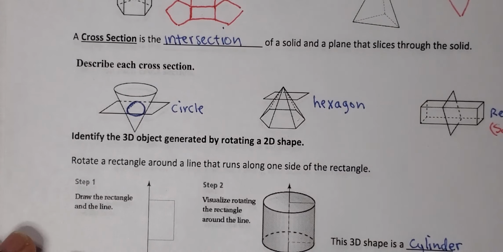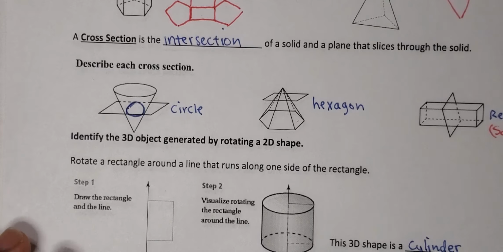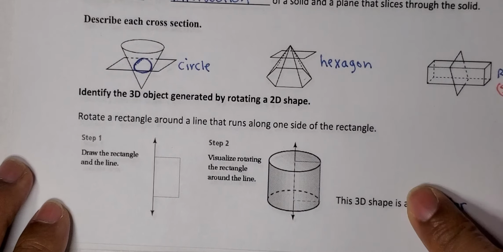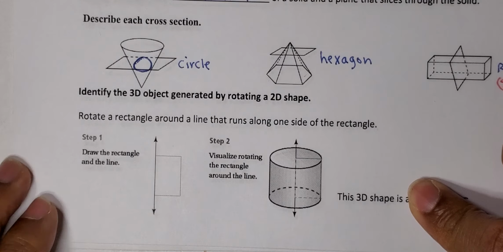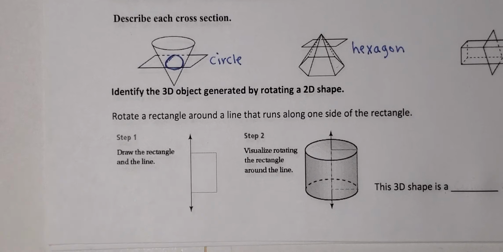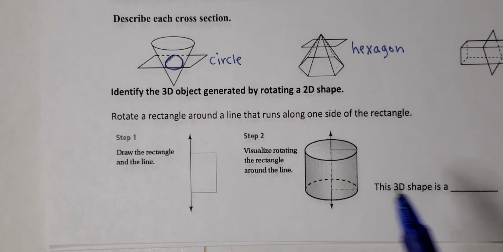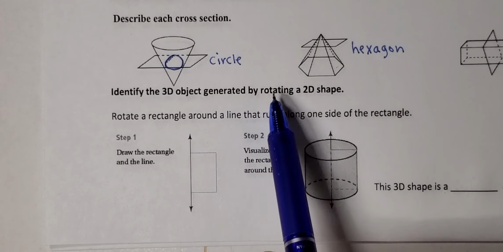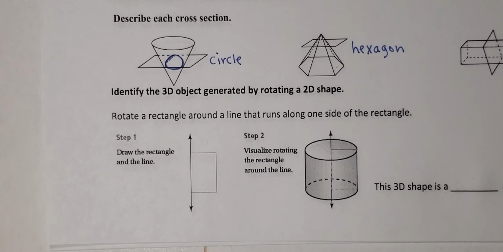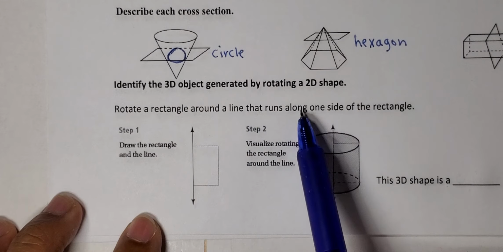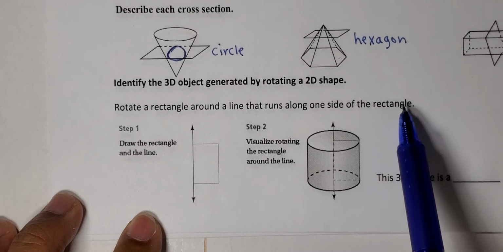Let's go to the last section of the lesson. The last section is asking us to identify. I know you already saw the answer, so let me erase it real quick. This section says identify the 3D object generated by rotating a 2D shape. So rotate a rectangle around a line that runs along one side of the rectangle.